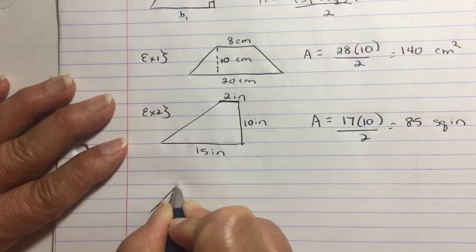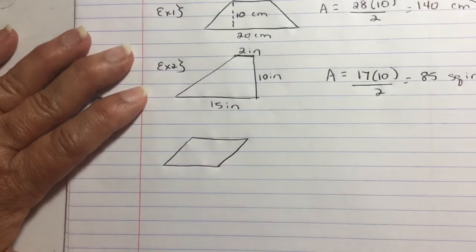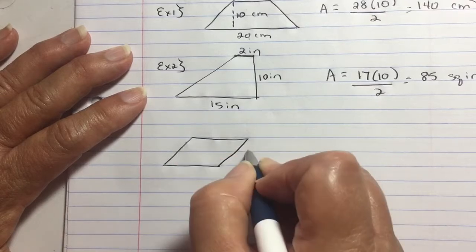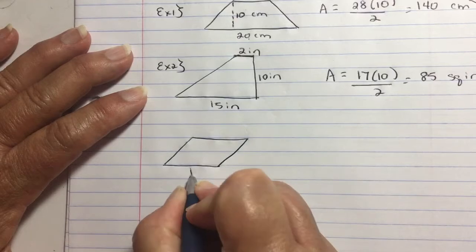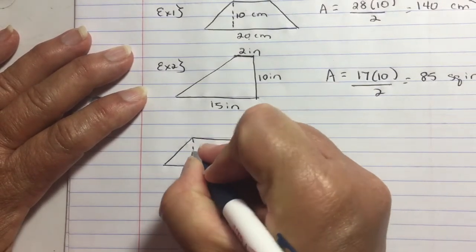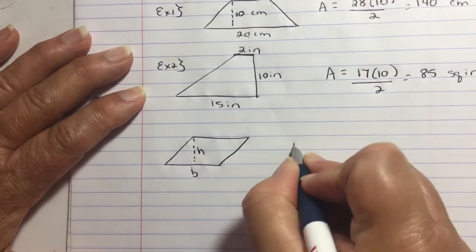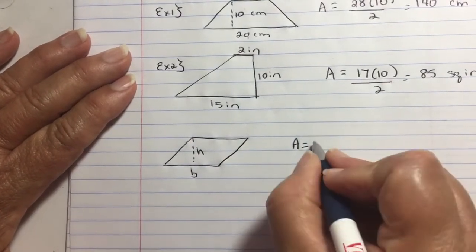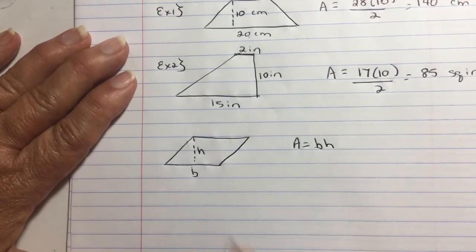Now, for a parallelogram, you have to have 2 pairs of opposite sides that are parallel. So the top and the bottom are parallel, and the right and the left are parallel. Now, the opposite sides are the same length. So this base and this base are the same. The height, again, has to make a right angle. For the area of a parallelogram, you can imagine if I were to straighten that up, it would look like a rectangle. So it's just base times height. Let's do an example of that.